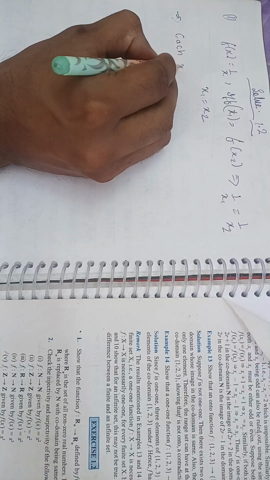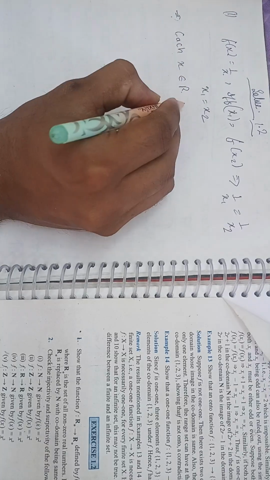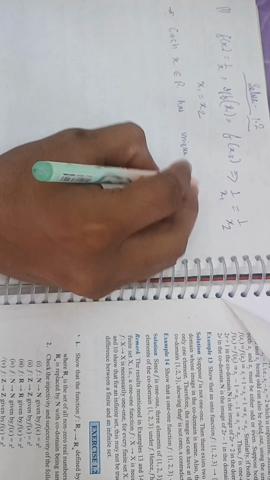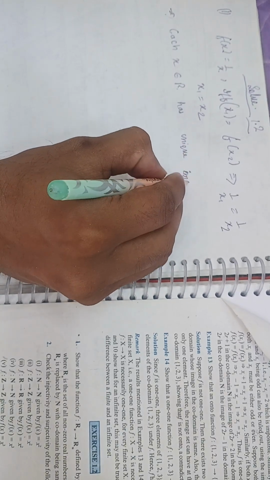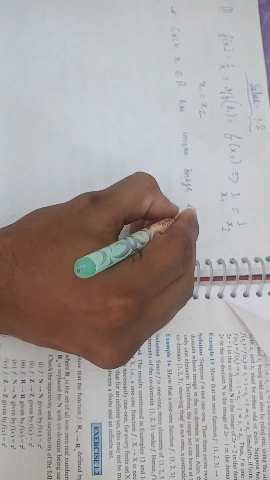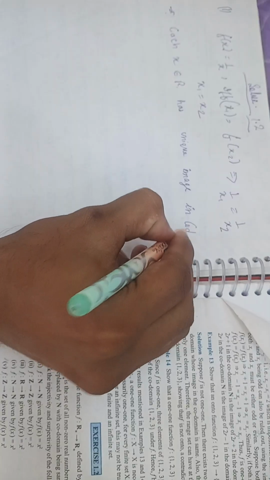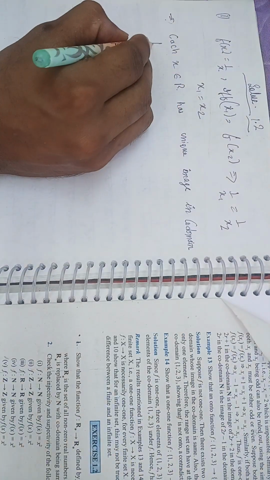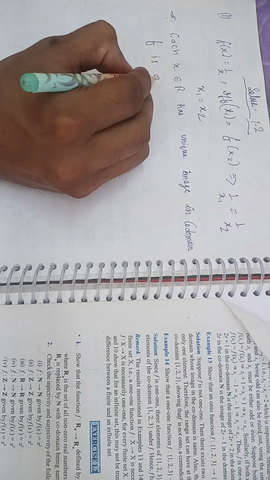Each x belonging to R has a unique image in the codomain. Therefore f is one-one.